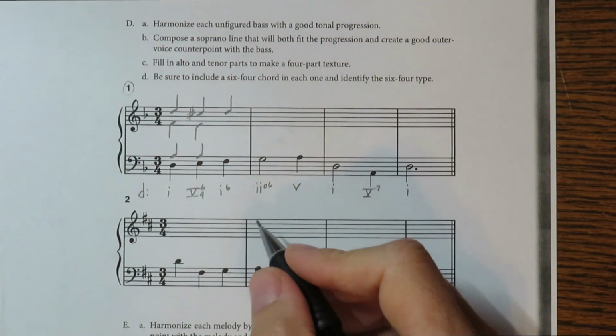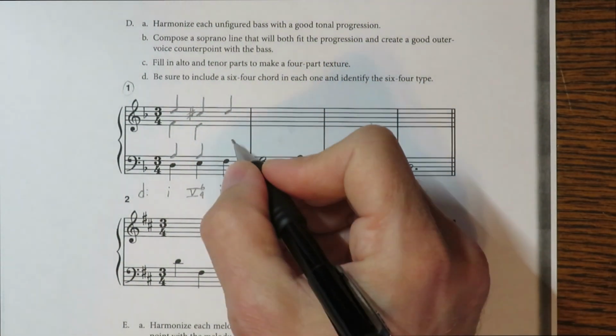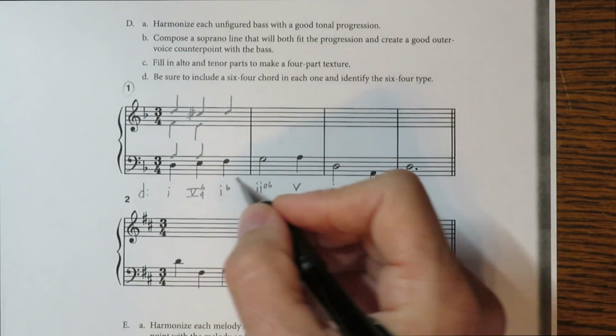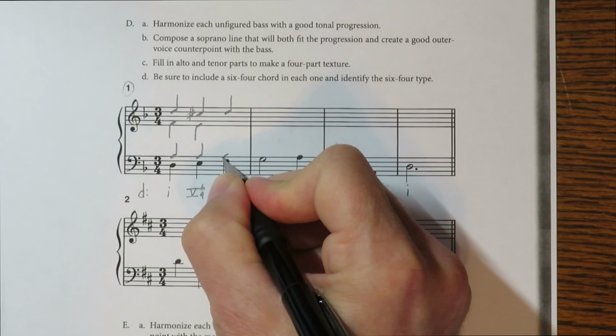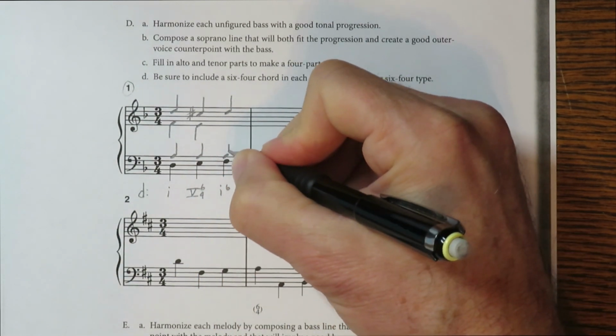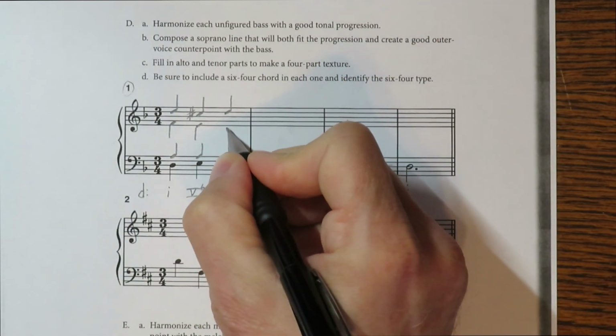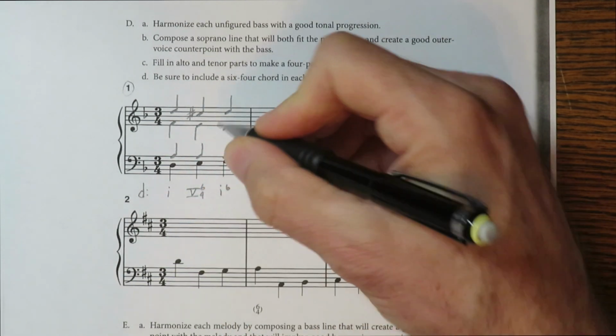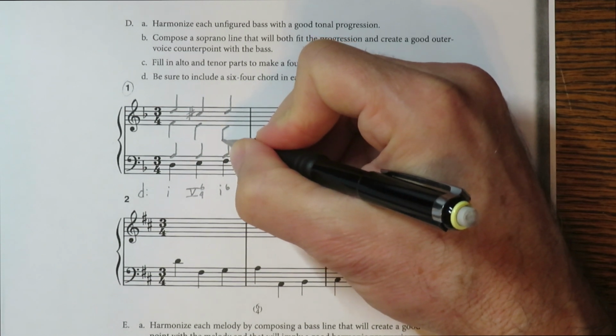And I've already checked these for parallels, so we're cool. And the D over F, have a common tone, A. And then I just bring this down to D here, doubling the soprano. Okay.